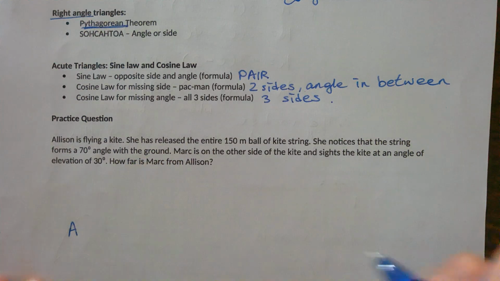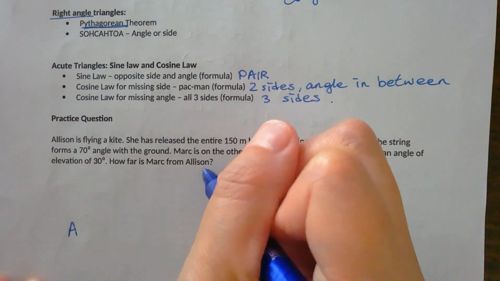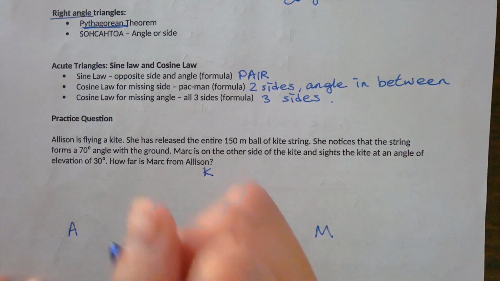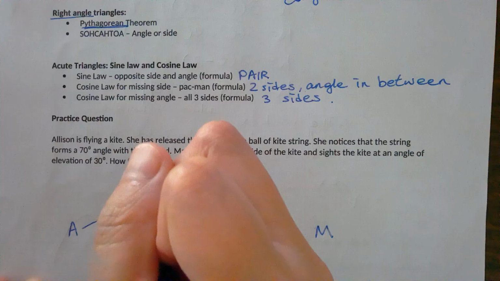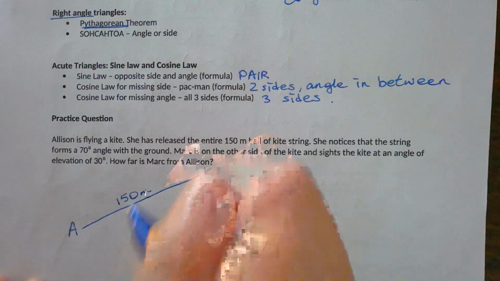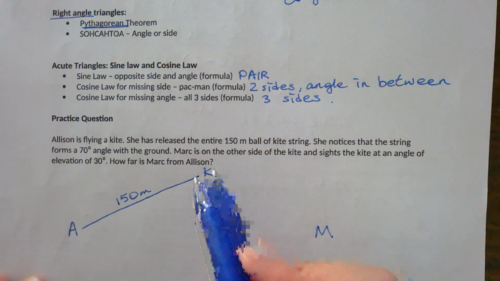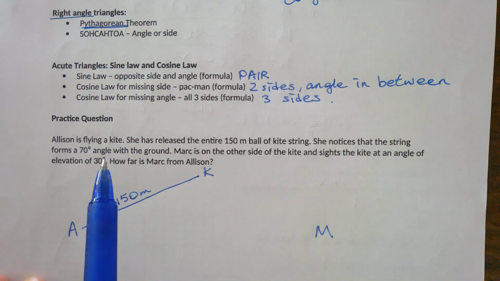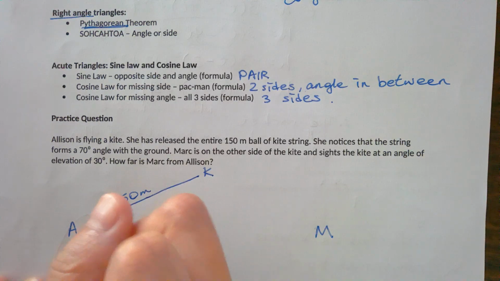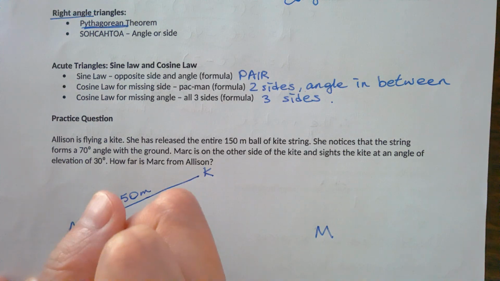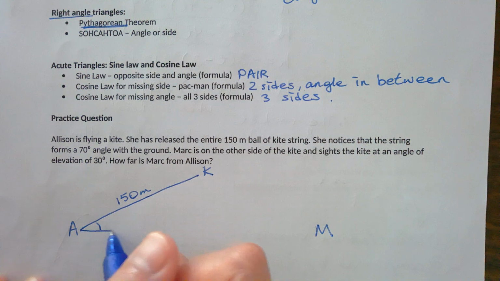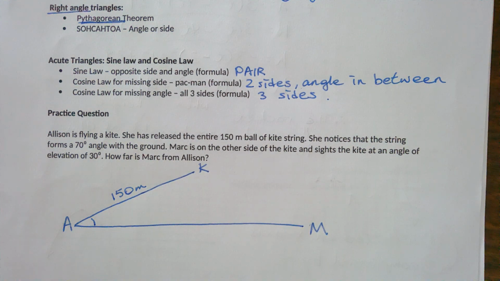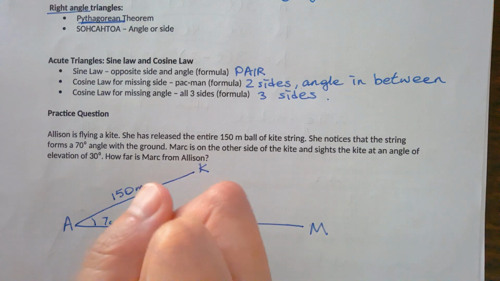Right, so Allison, Mark, kite. She released the whole 150 meters out. So that's how you fly a kite. Your string is in the air, so it's not on the ground. She noticed that the string forms a 70-degree angle with the ground. So we'll say that they are on the ground. So Allison and Mark, they're just lying on the ground flying the kite. So this is 70 degrees right here.